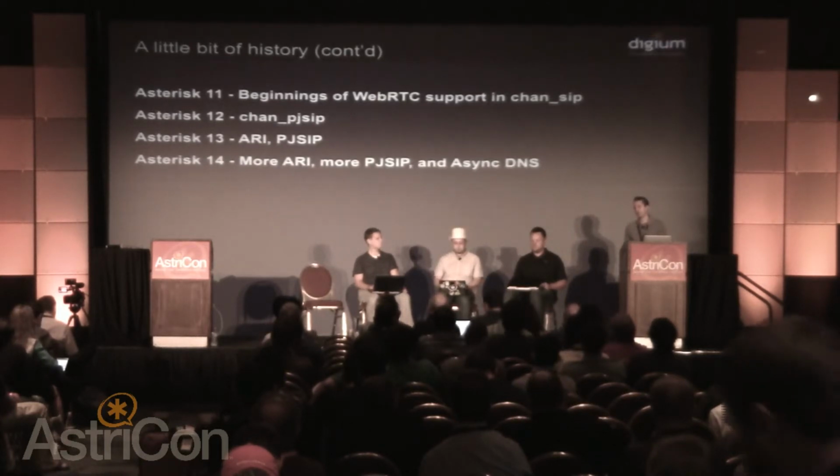Asterisk 12 was the first major release that included our new PJSIP channel driver, which was an effort to be able to work better with the SIP protocol from a developmental perspective. chan_sip had gotten to the point where it was very difficult to make changes due to fundamental limitations in its architecture, so we decided to take a step back and take a new approach.